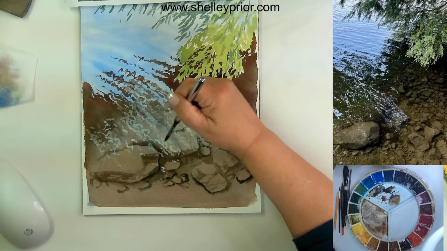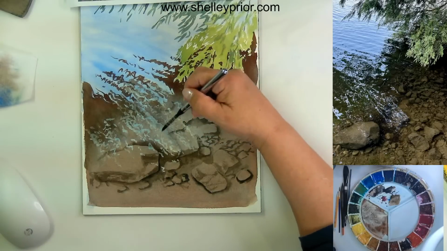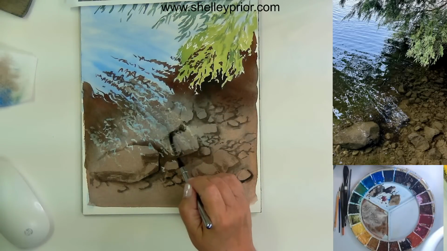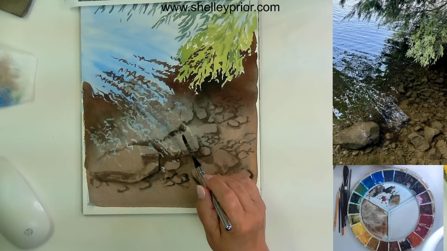I want to make sure that there's the indication of some rocks through this area here too. And I think it looks like there's kind of a big one right here. So I'm going to do a large rock right there.